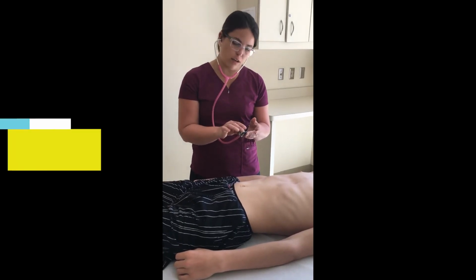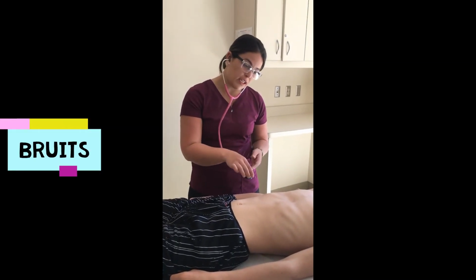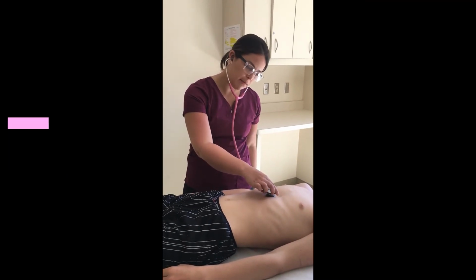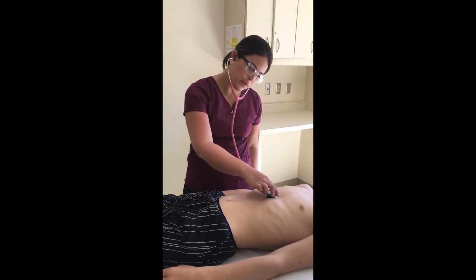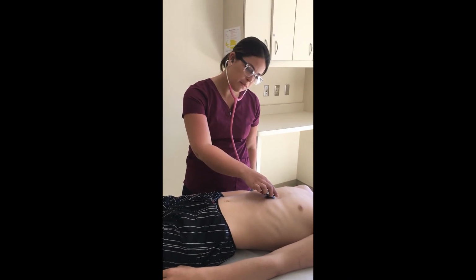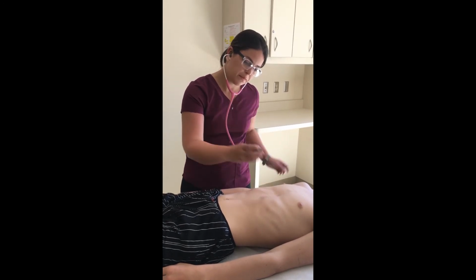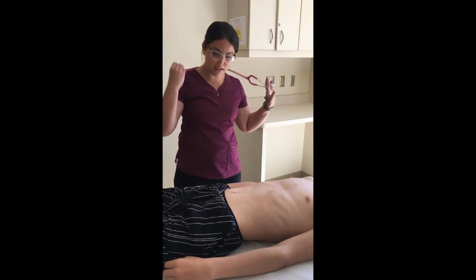While I have my stethoscope available, I'm also going to listen to the aortic region to be sure that I don't hear any murmurs or bruits. And there were none noted.